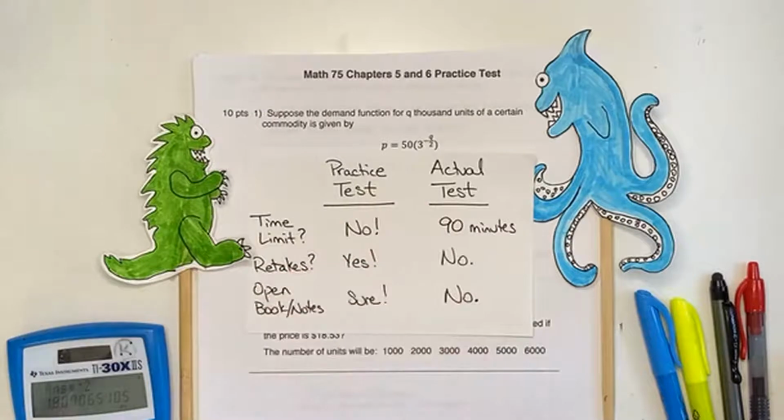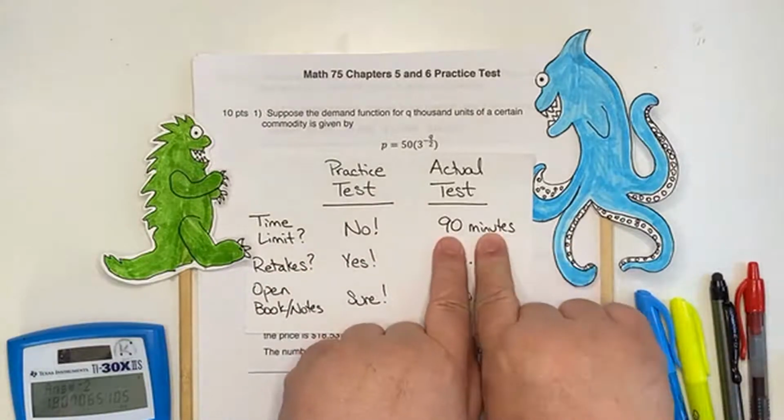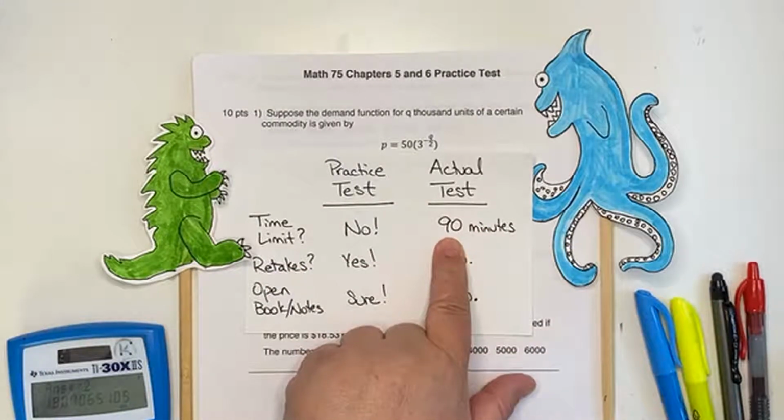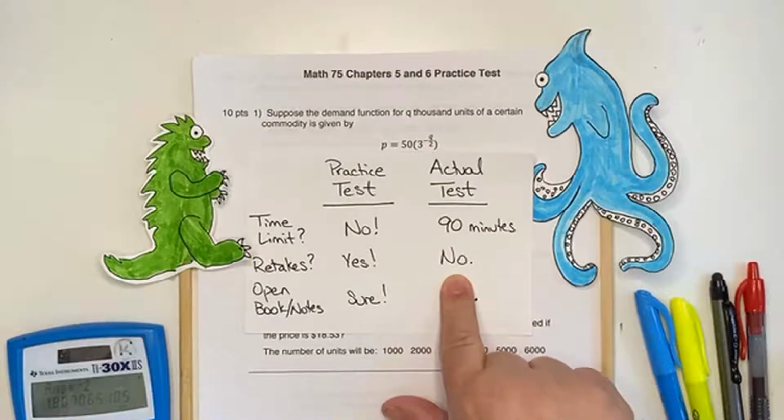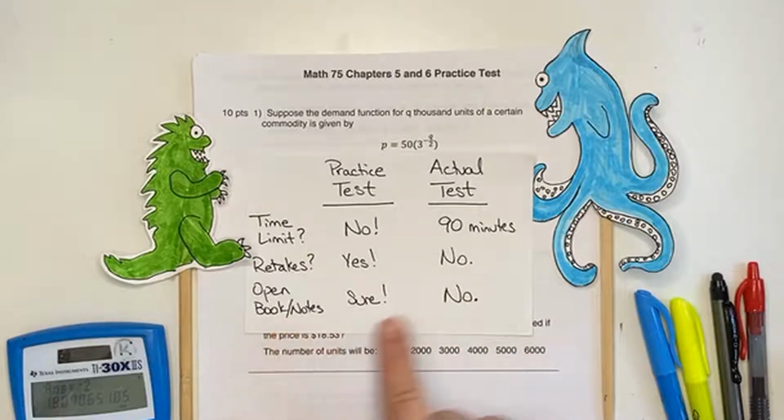The actual test, 90 minutes. It's capped at 90 minutes. Make sure you finish by then. Are there retakes? No. It's one and done. That's it. Is it open book or notes?